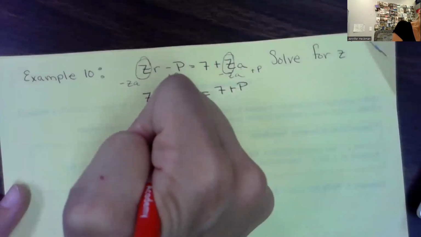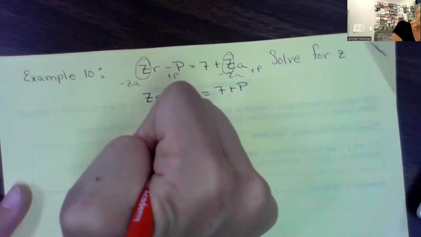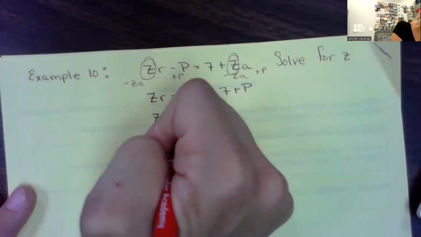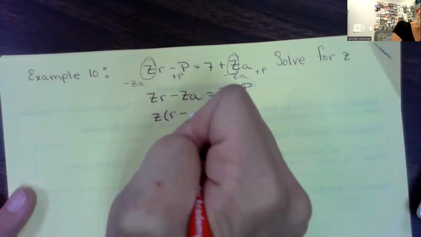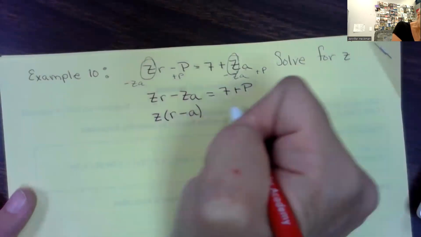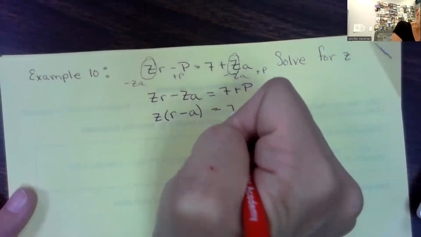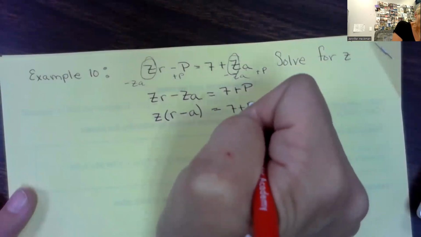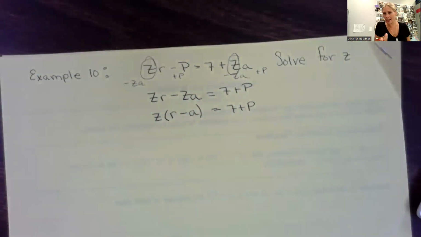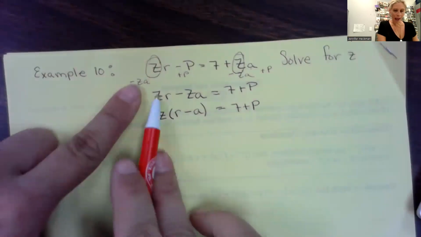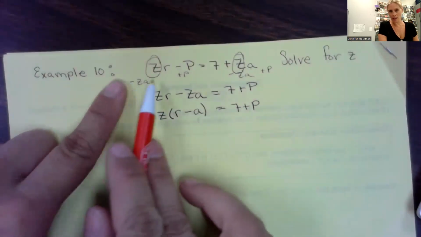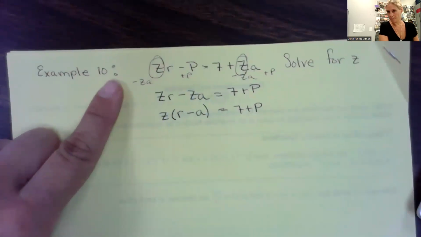So again, I'm going to factor out a Z, leaving R minus A. Okay, take a look at that again. Factoring, pulling that out, right? These match because I could distribute that and then get that.